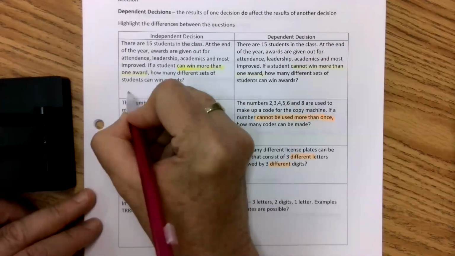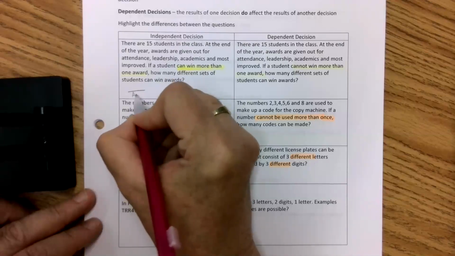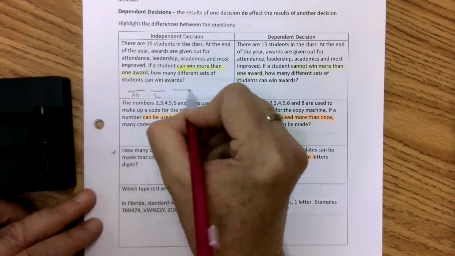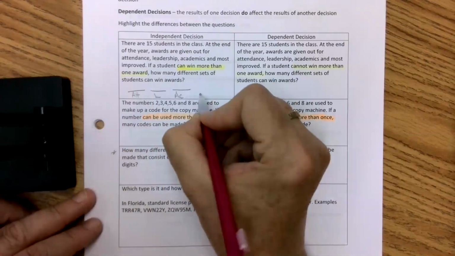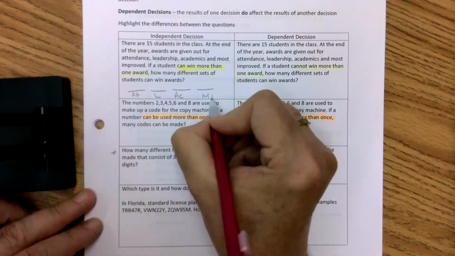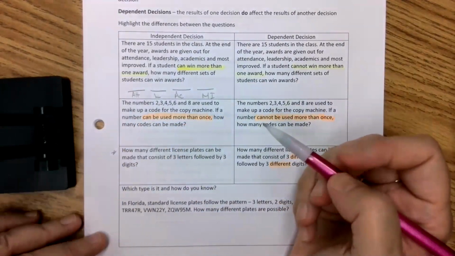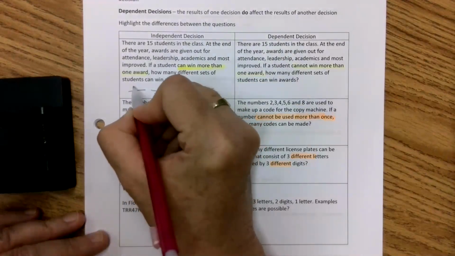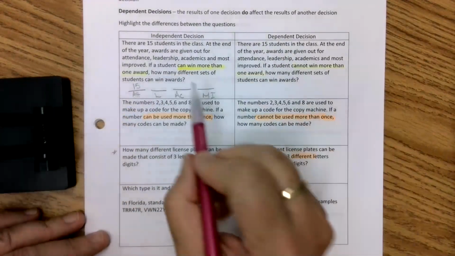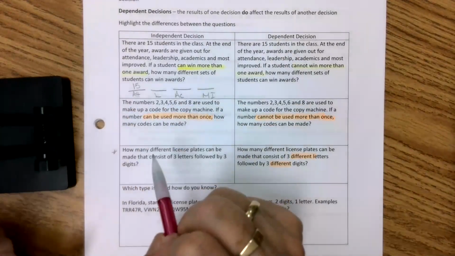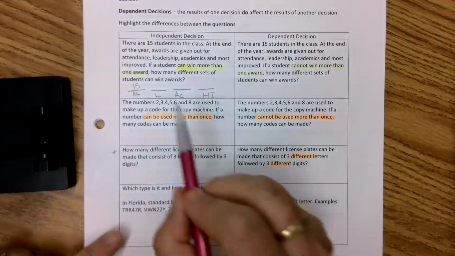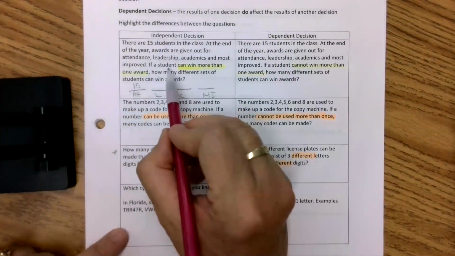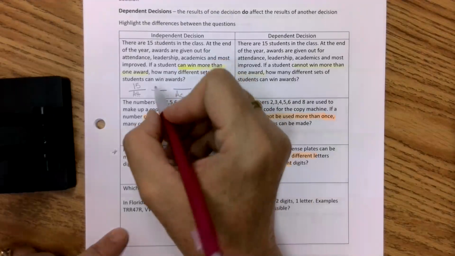So we have attendance, leadership, academic, most improved. For our first one, attendance, there are 15 students. Now it says a student can win more than one award. So Skippy won the attendance award. Could Skippy also win the leadership award? Yes, because it says students can win more than one.